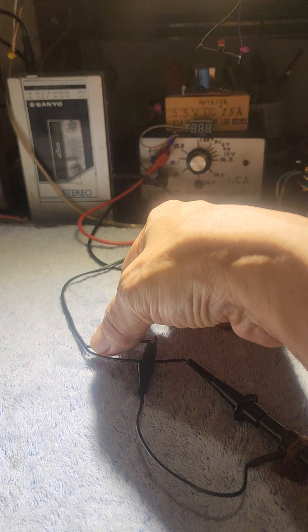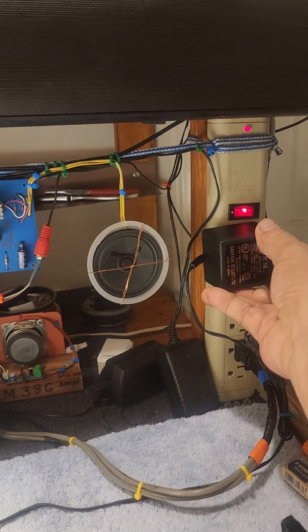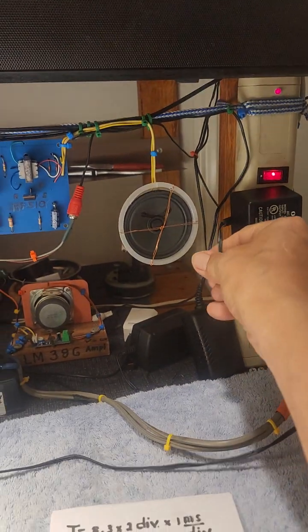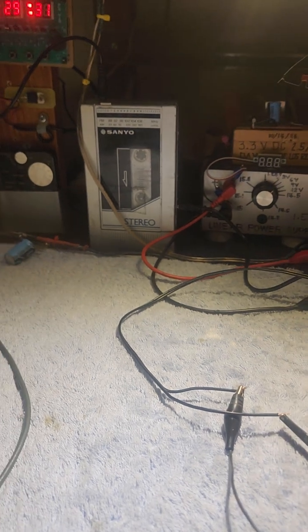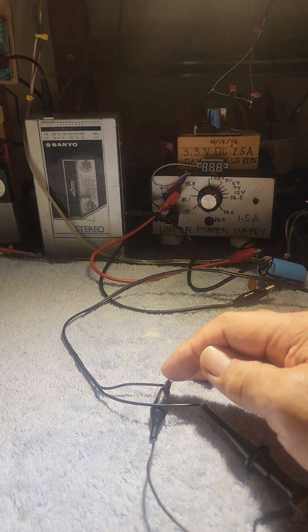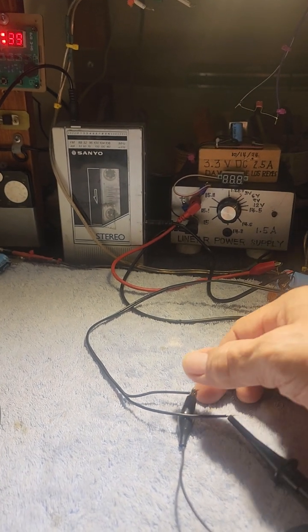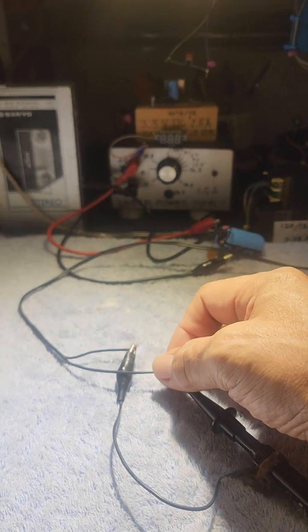The output voltage of this transformer is out here. It's alternating current. This one has no diode inside, so the output of this terminal is actually alternating current. I connected the ground terminal of the oscilloscope probe to this, and the signal terminal is this one.